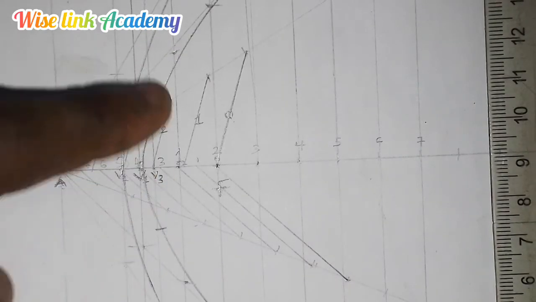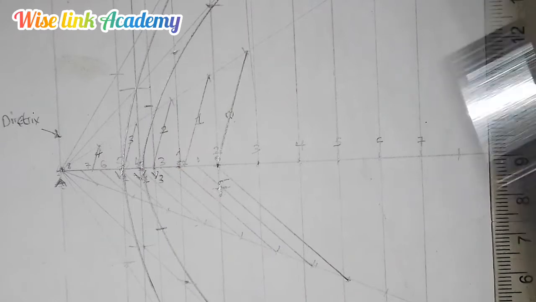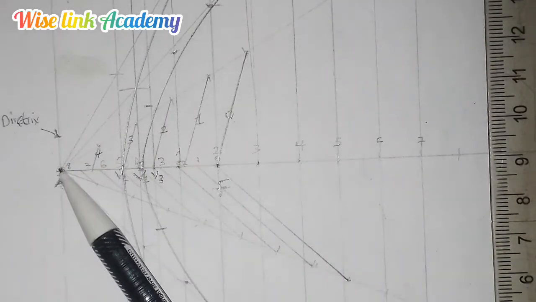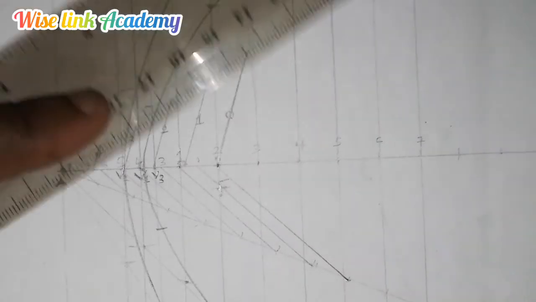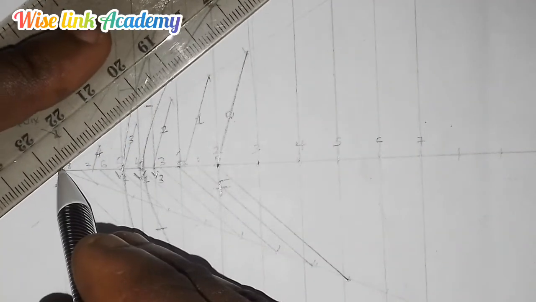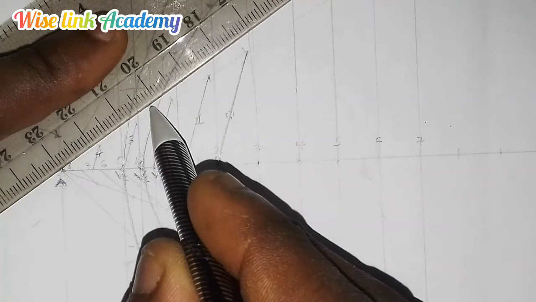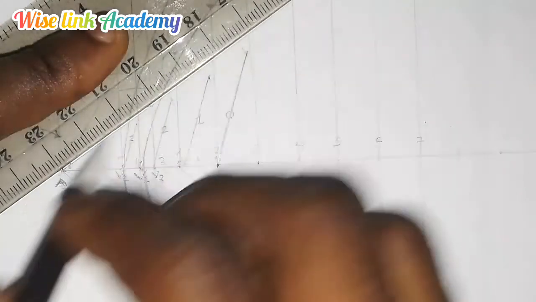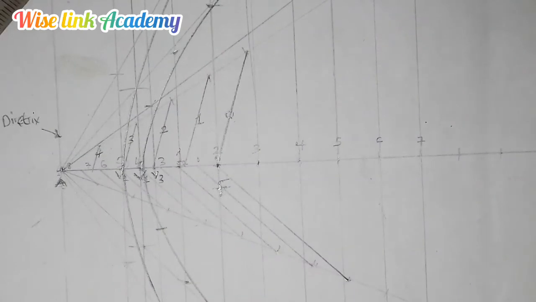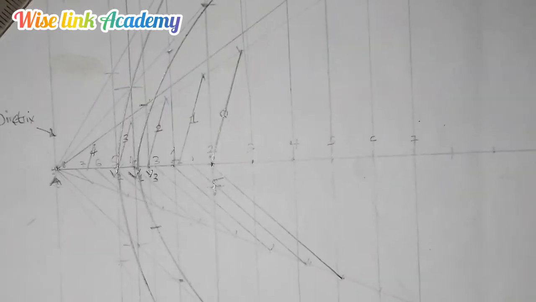We are going to draw an inclined line from our directrix to this point here. Doing that, we'll be having this from your point A to that line. See this line? So from point A, you draw a faint line. Let's say that faint line is point P. You can see that faint line I've drawn.